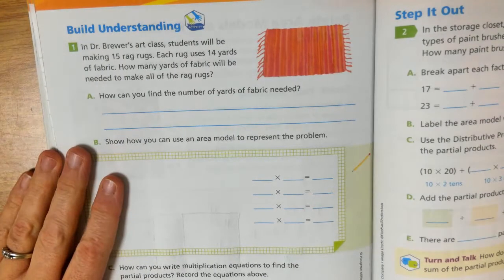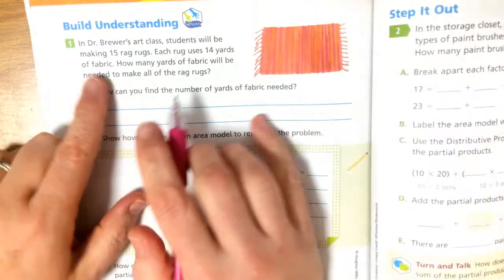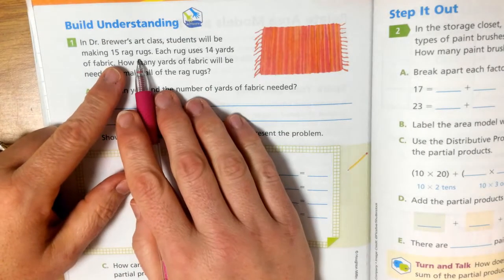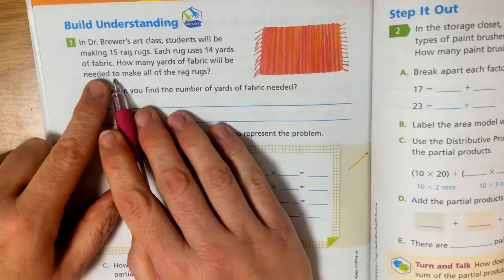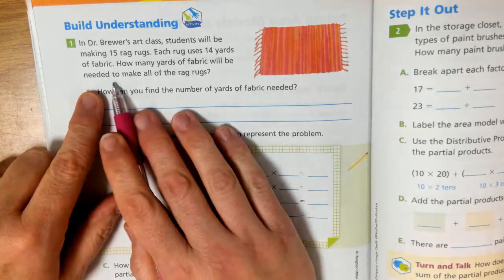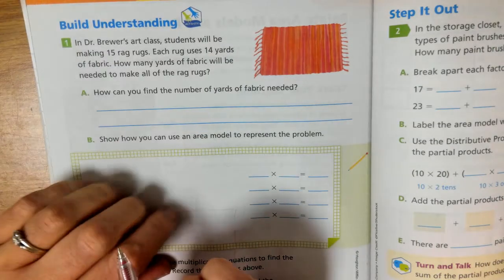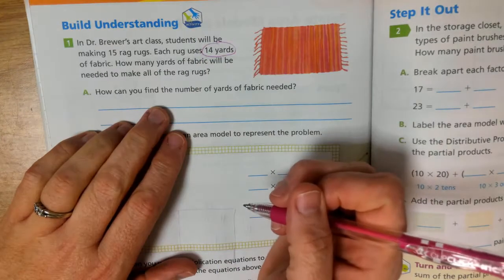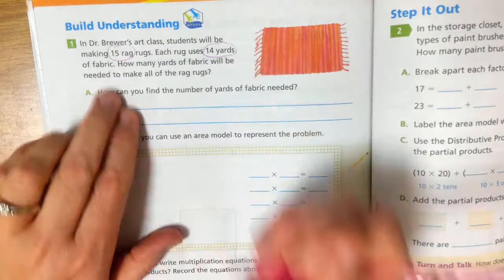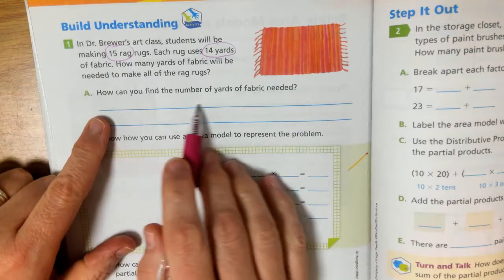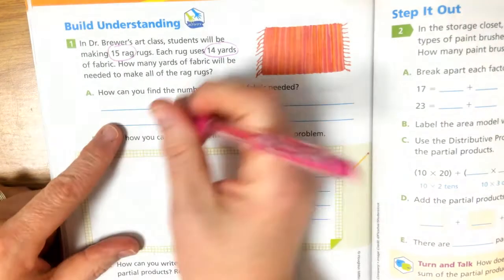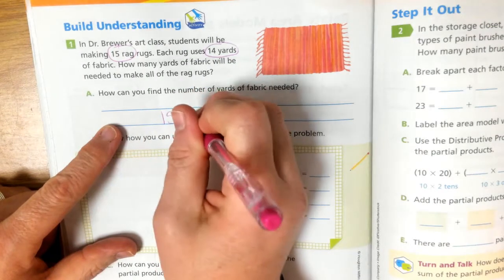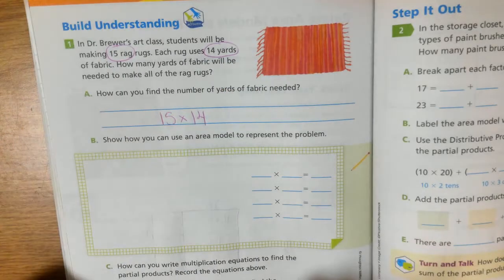We have Dr. Brewer's art class, and students will be making 15 rag rugs. Each rug uses 14 yards of fabric. How many yards of fabric will be needed to make all the rag rugs? Okay, so we have 14 yards for each one, and we're going to be making 15. So how could we find the number of yards of fabric needed? Well, we're going to multiply 15 times 14, right?